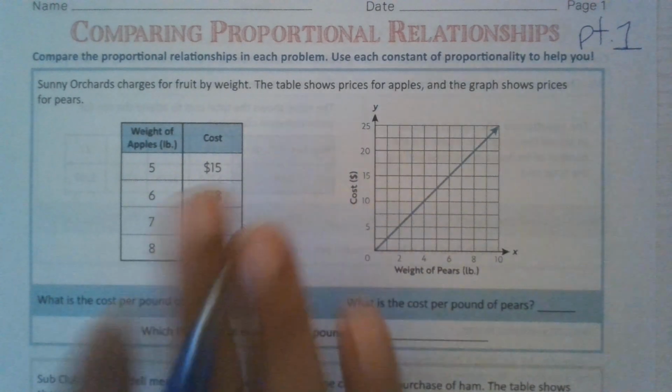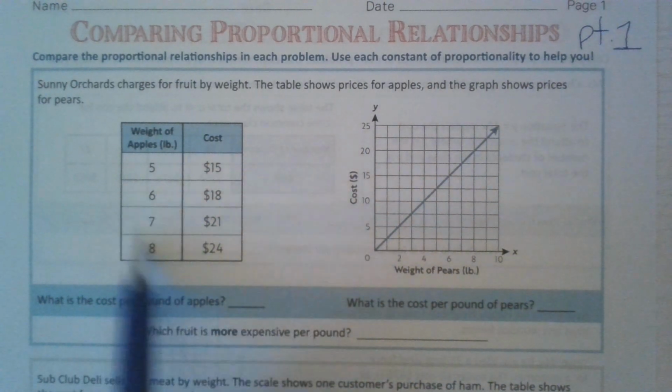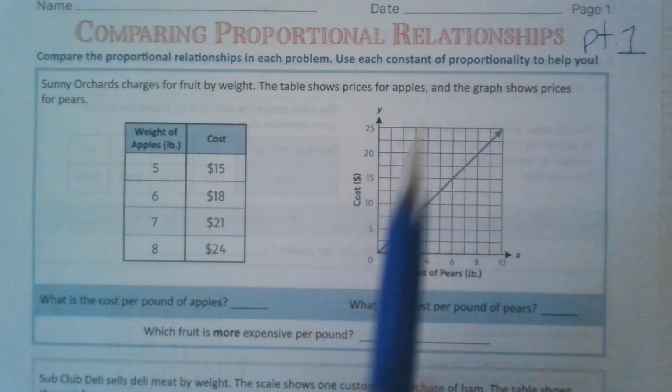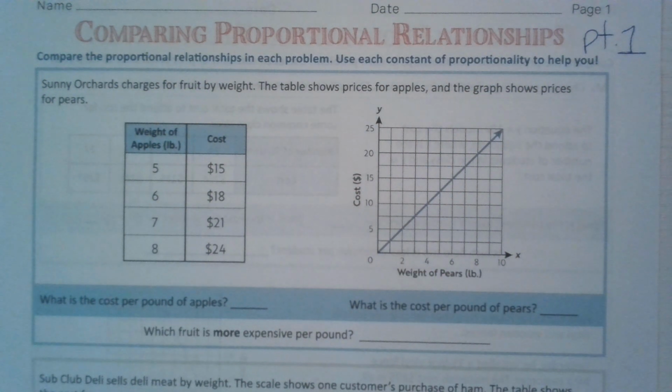So, when I'm given something like a table and a graph, but we're talking about the same situation, it is probably a better idea if we read the question first before we look at either the graph, table, or equation, because we don't know what they're looking for.